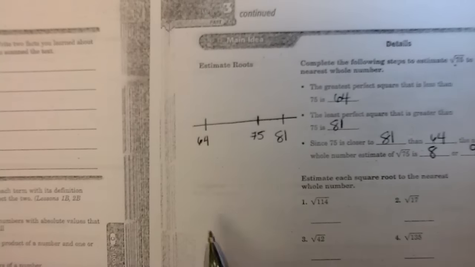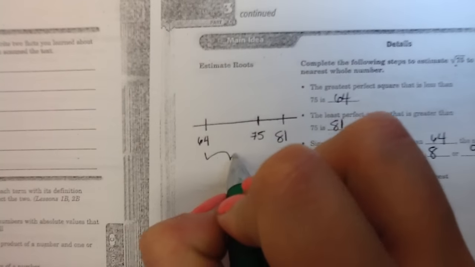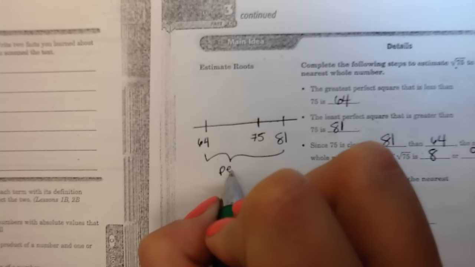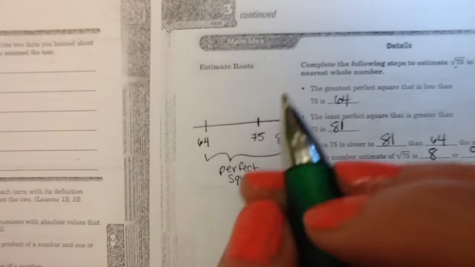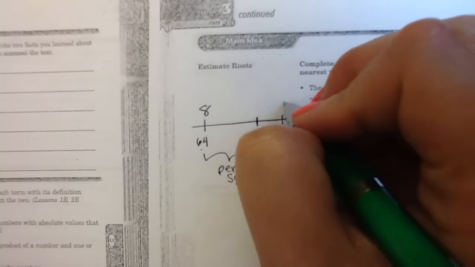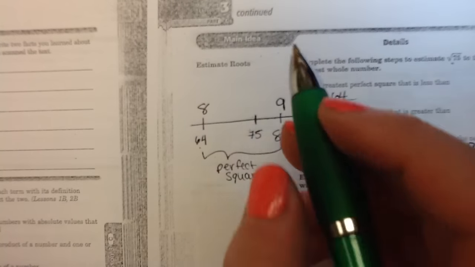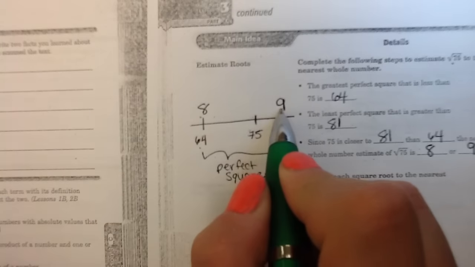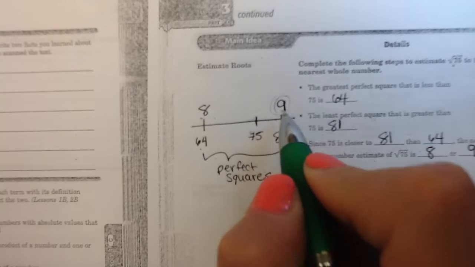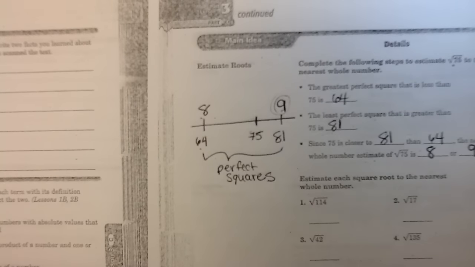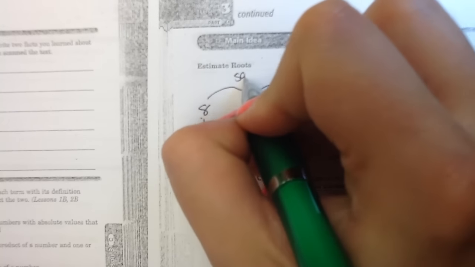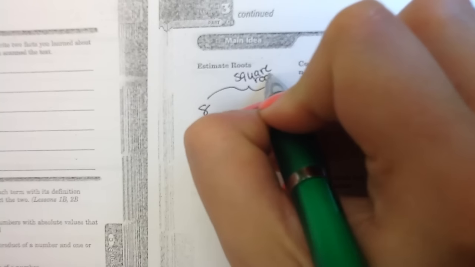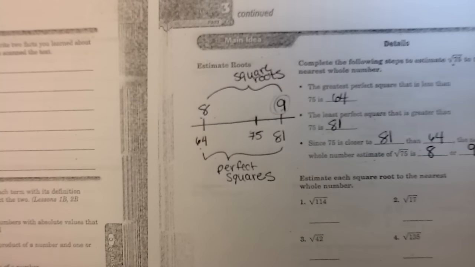These are the perfect squares down here, right? 81 and 64, these are perfect squares. And we think about their square roots, we can write them up top. So the square root of 64 is 8, the square root of 81 is 9, the square root of 75 is going to be somewhere between 8 and 9, but closer to 9 than to 8 because 75 is closer to 81. So these two up here are your square roots. I'm really hoping that picture helps you understand that.